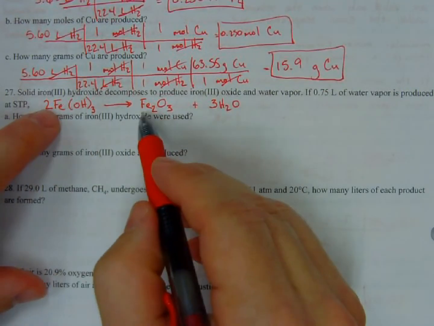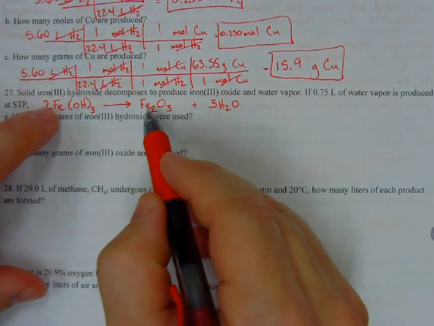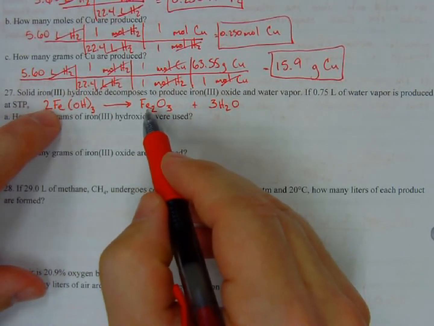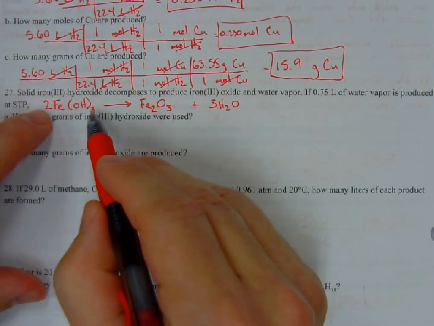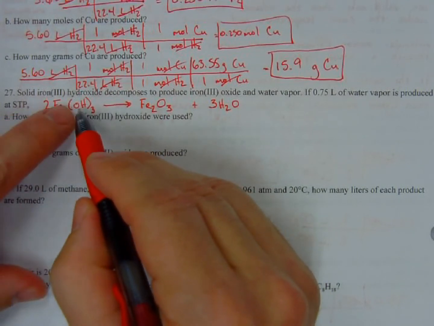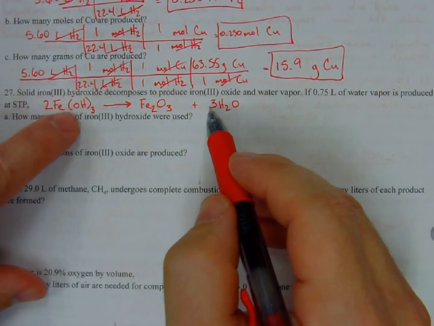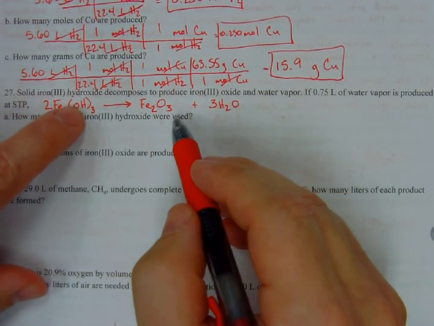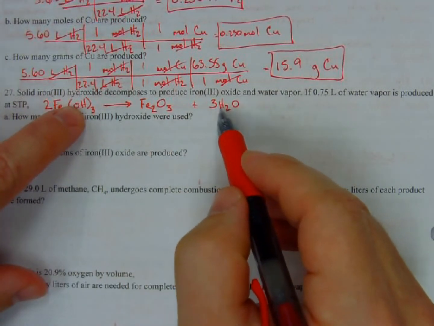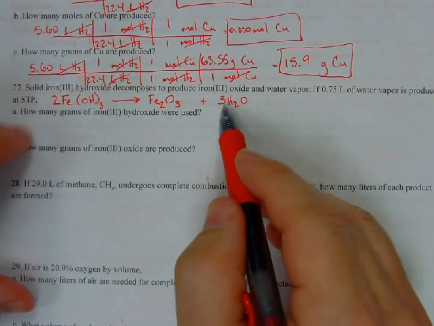All right. So I have 2 irons on each side. I have 3 sets of hydroxide, so that's 6 oxygens. 3 here, 3 there, so that's 6 oxygens on the right side as well. 6 hydrogens, and got 6 hydrogens right there. Okay, so we're all balanced up. So it's a ratio of 2 to 1 to 3.